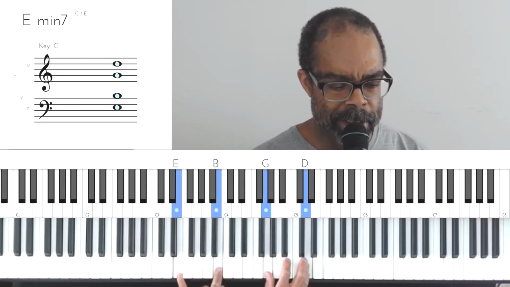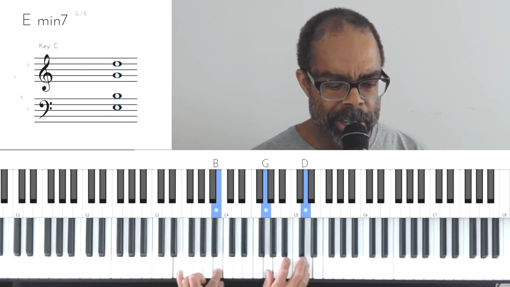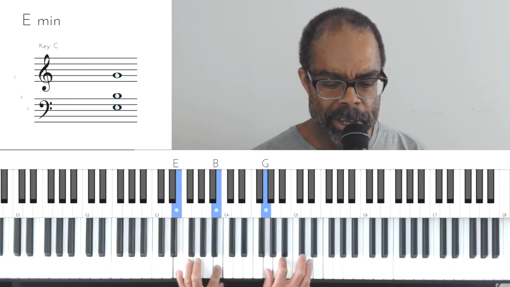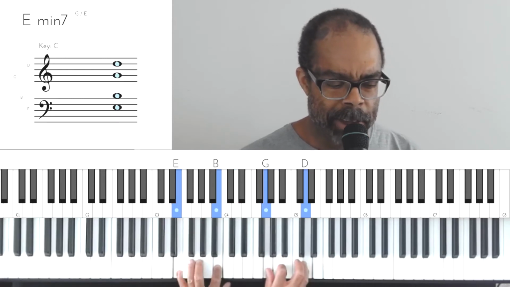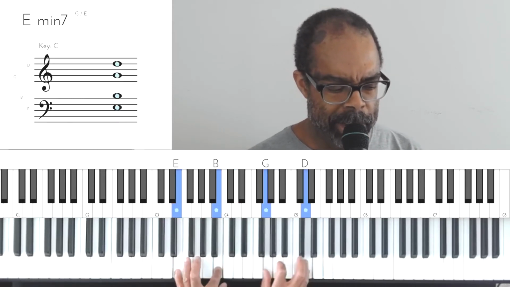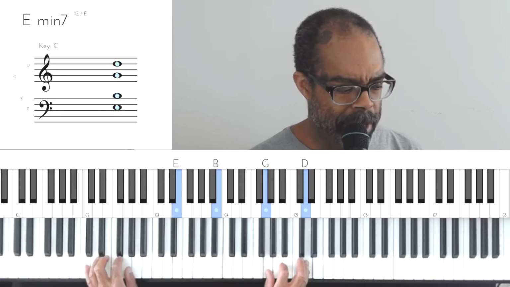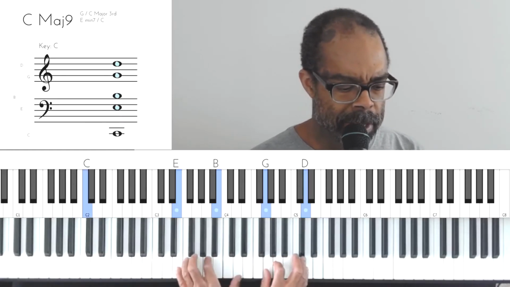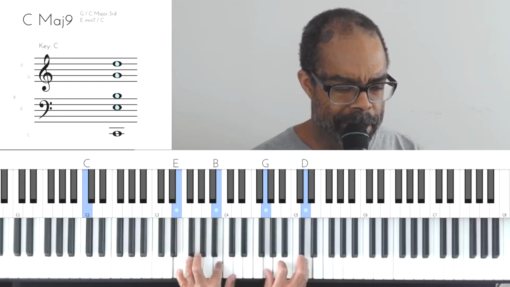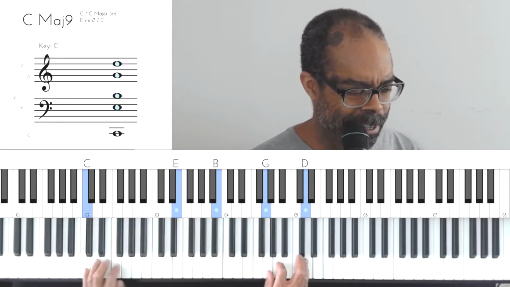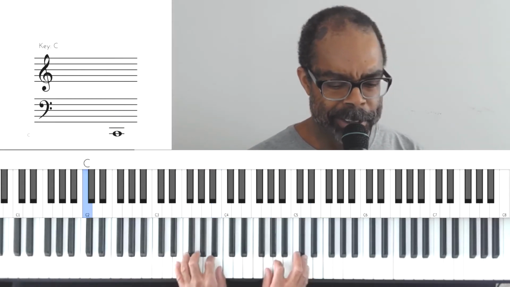Okay, so here's an E minor 7th chord, and it's the 1, 5, 3, 7. So the 1537 voicing, right? If I play an E minor 7 that way, there's a C in the bass. Let me do that again. So C in the bass, and then 1537.